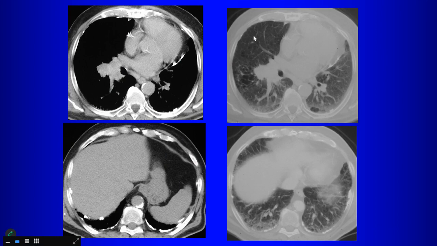What does that tell us? Smoking history? Right, so the patient is a smoker. Of course, that's a risk factor for lung cancer. What other risk factor does the patient have? Coronary artery disease? What? CAD? Coronary artery disease itself is not a risk factor for lung cancer.